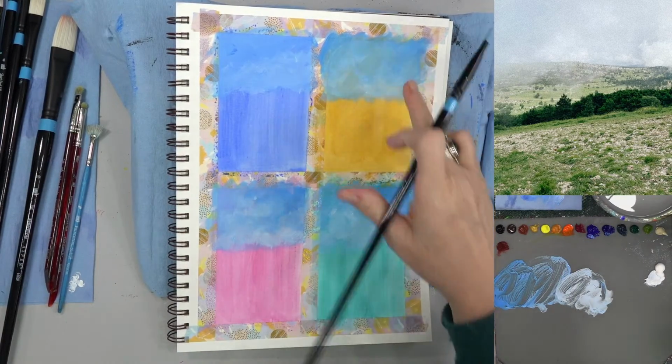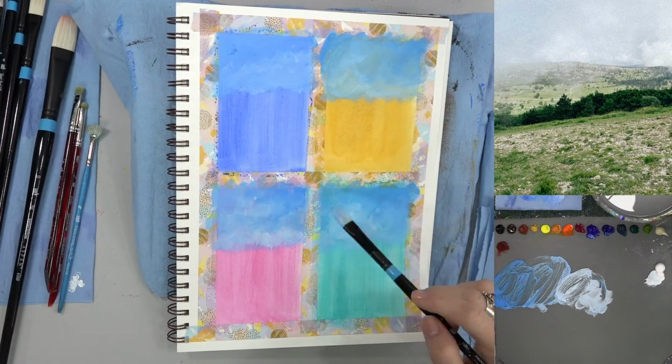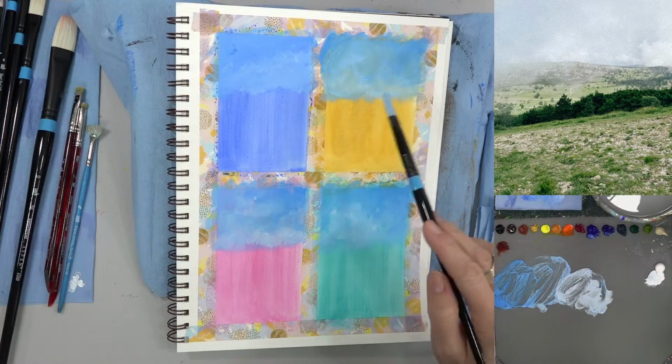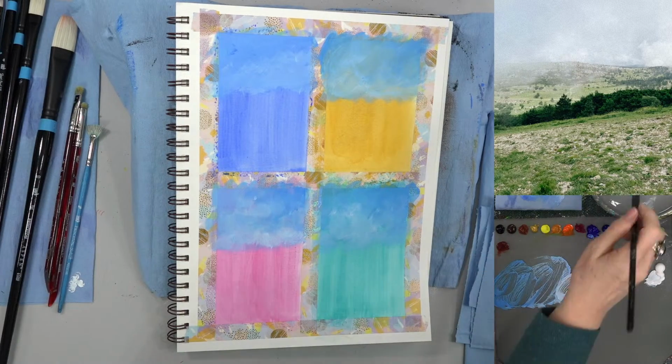Yeah, see, it's actually fairly close to that, but more intense. You see how it darkened it up with that lighter yellow underneath. It's not quite as dark. This really darkened that sky color up quite a bit. All right, so there's our sky.